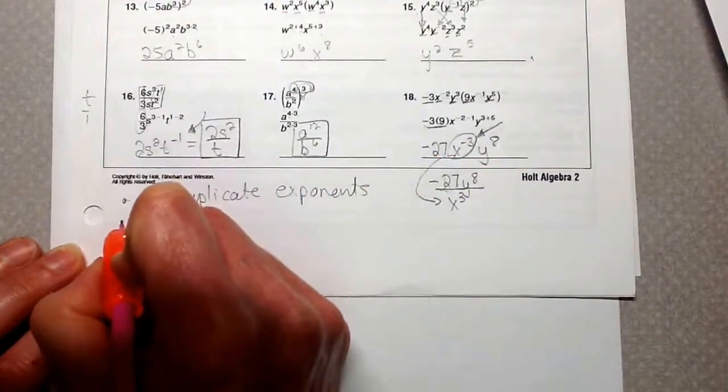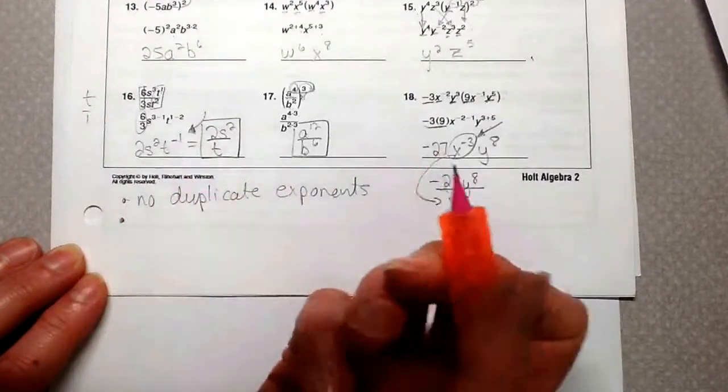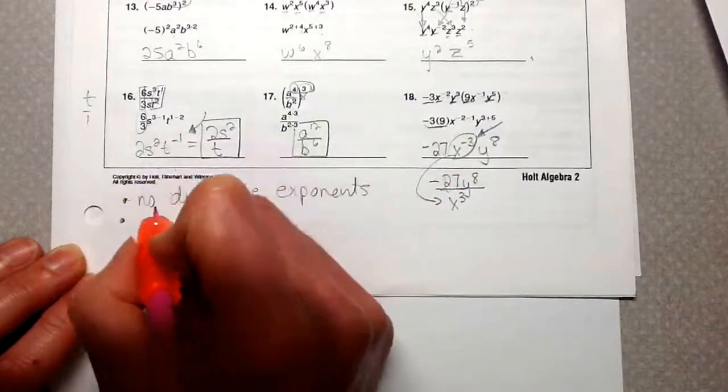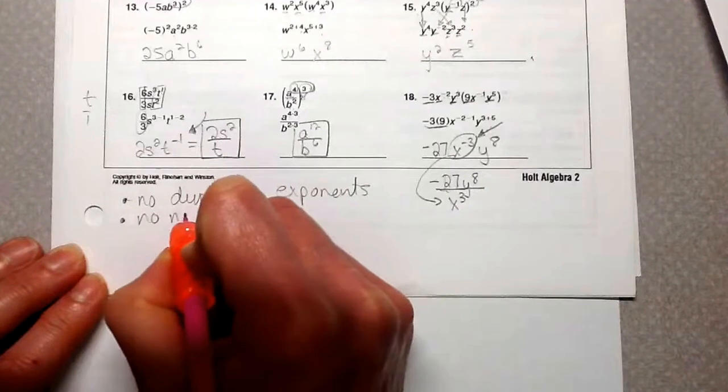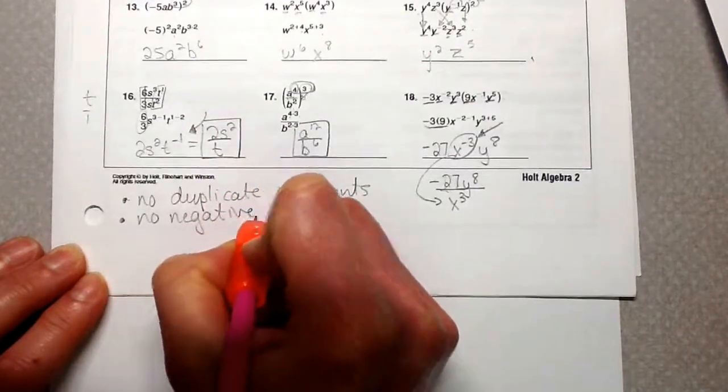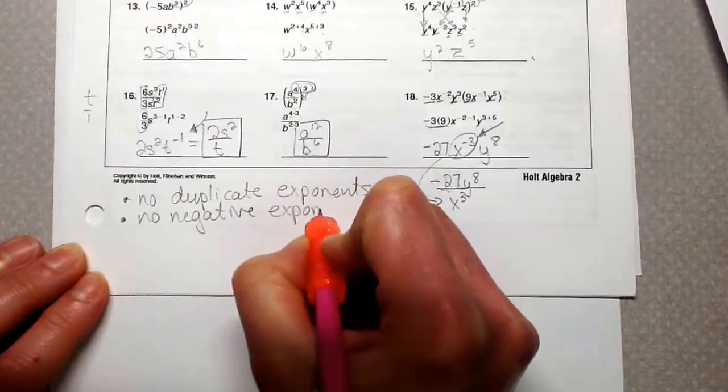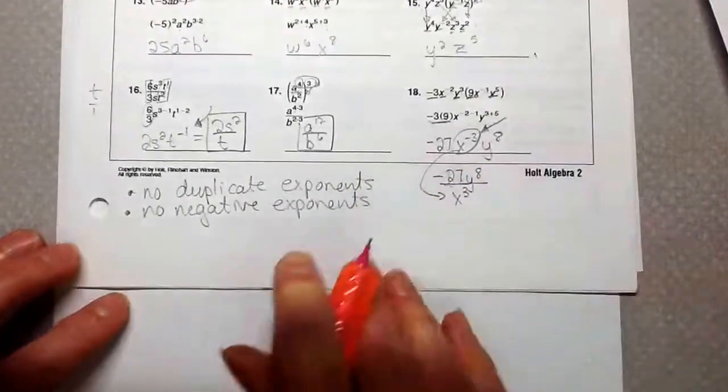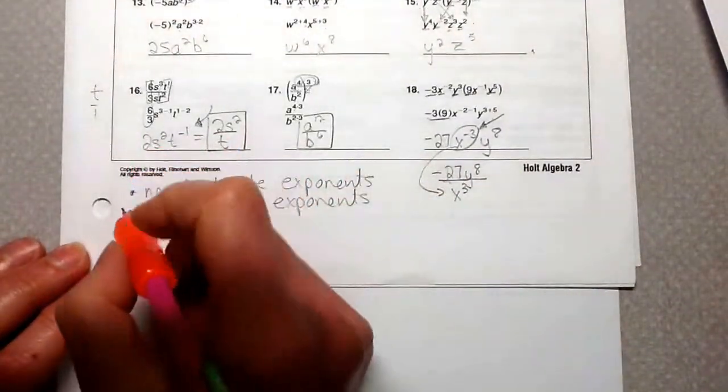So basically, if you have an x in the numerator, you can't have one in the denominator. We have no negative exponents. And our fractions are reduced.